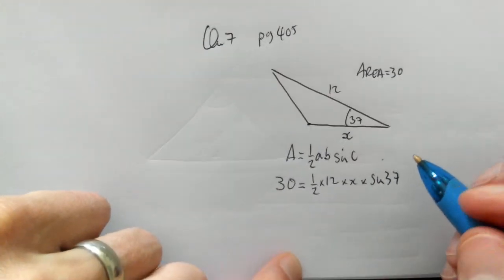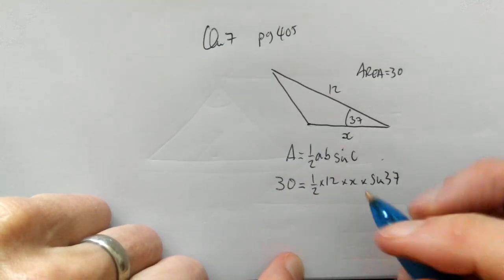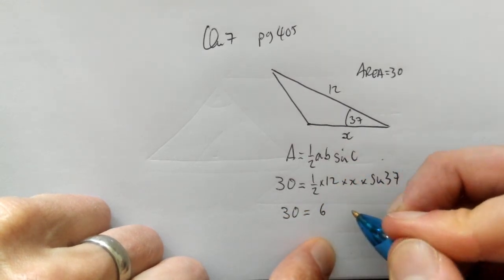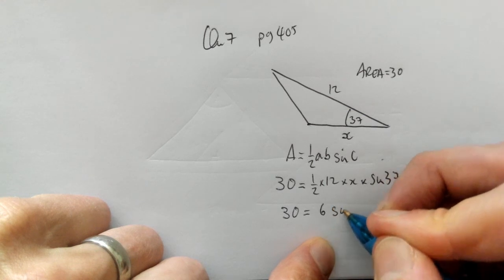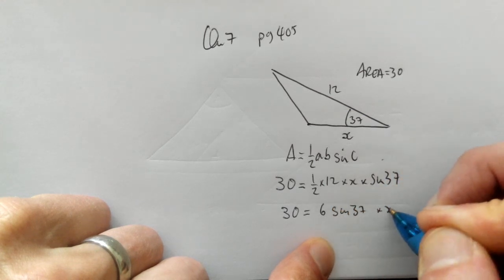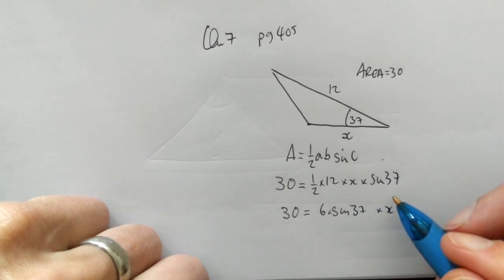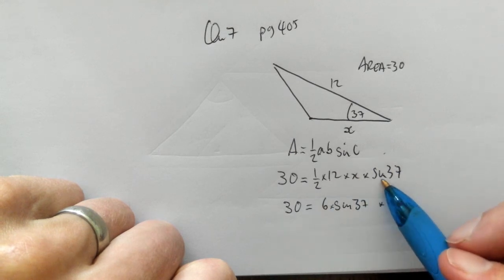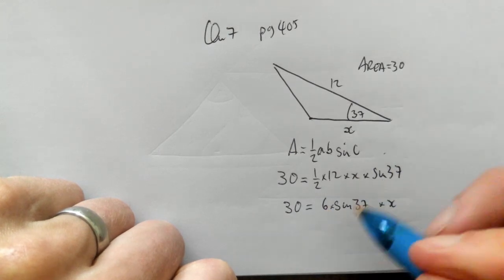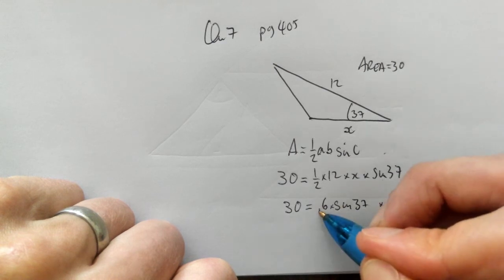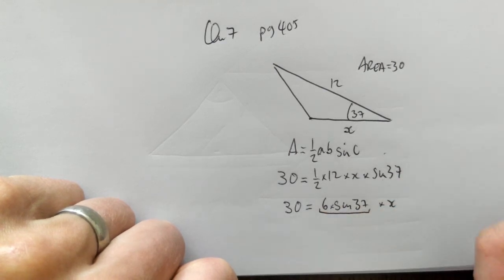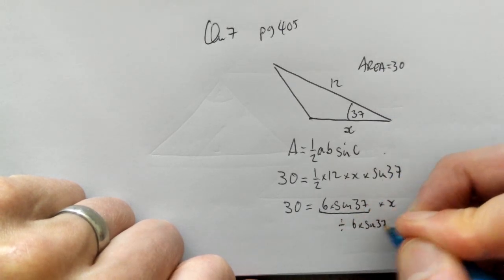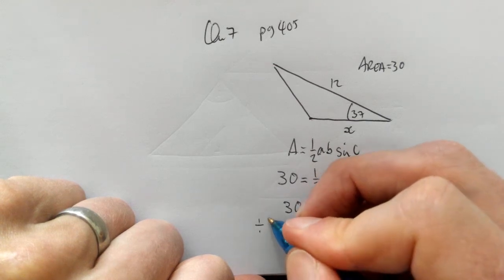So half of 12 is 6, isn't it? So 30 is equal to 6 sine 37 times x. I've muddled that around because it's just for my next step. Multiplication doesn't matter where they go, so 6 times x times sine 37, 6 times 37 times x, it's the same thing. So we want to have x by itself. Let's divide both sides by 6 times sine 37.